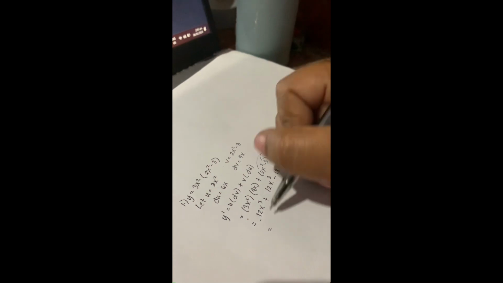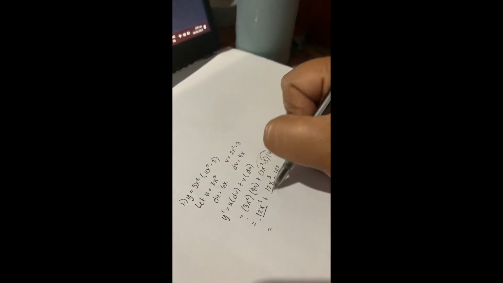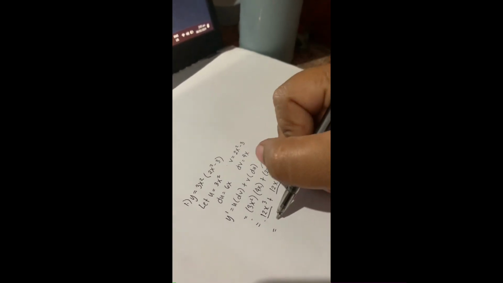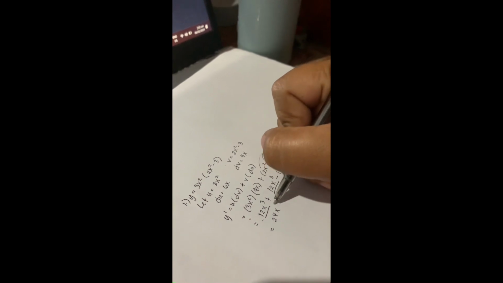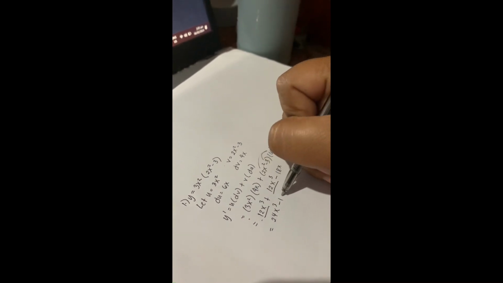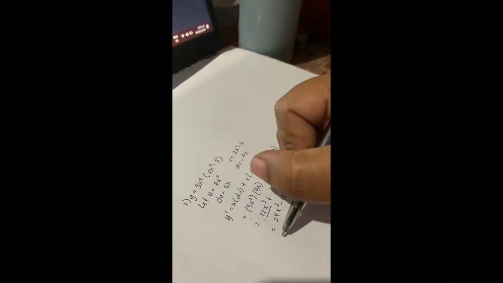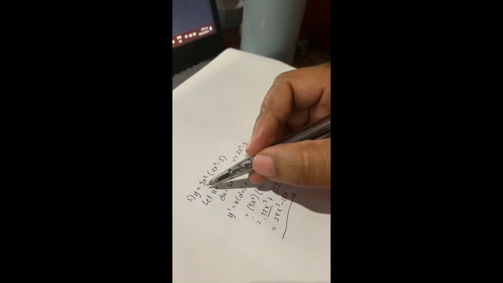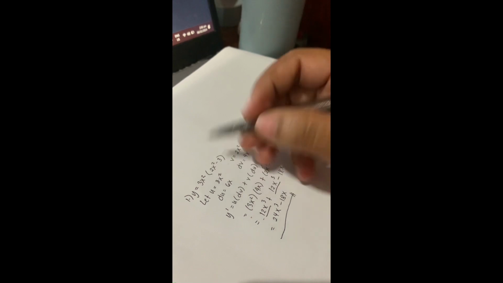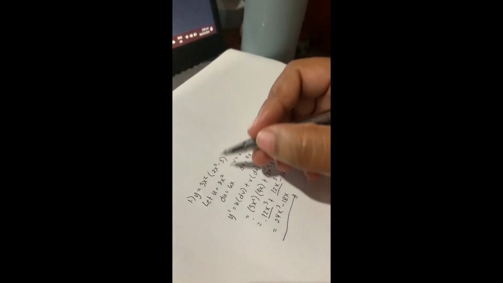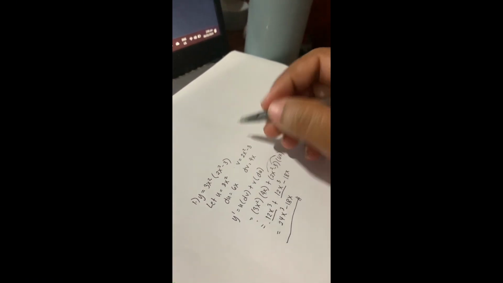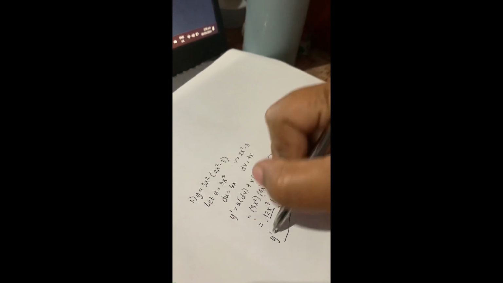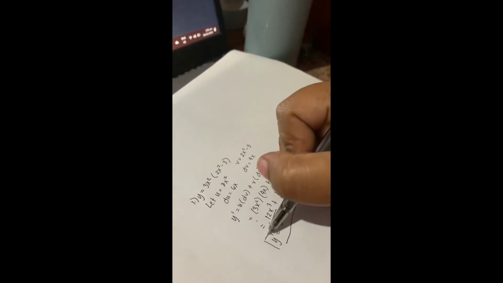Combine the like terms, so we have like terms here, 24x cubed minus 18x. So this will be the derivative of y is equal to 3x squared times the quantity of 2x squared minus 3. This will be the y prime.